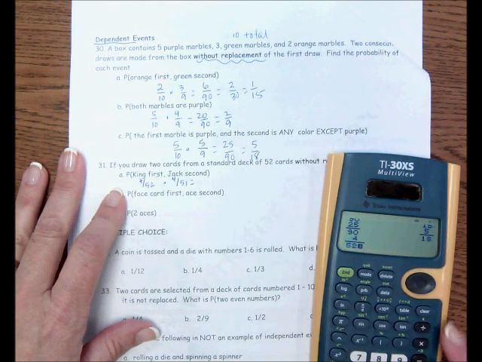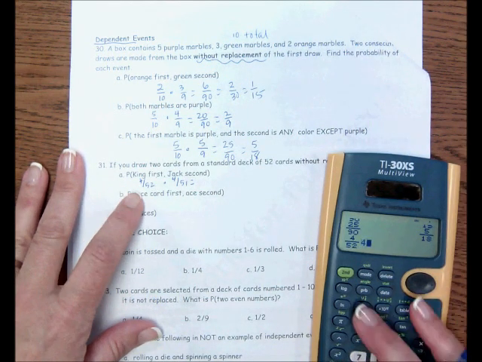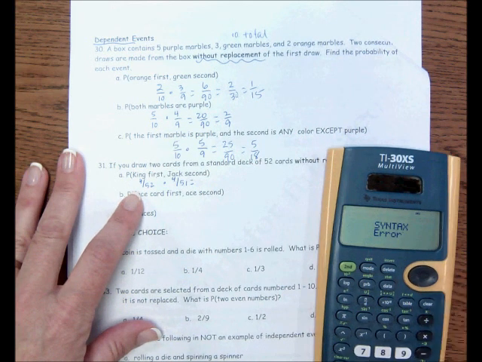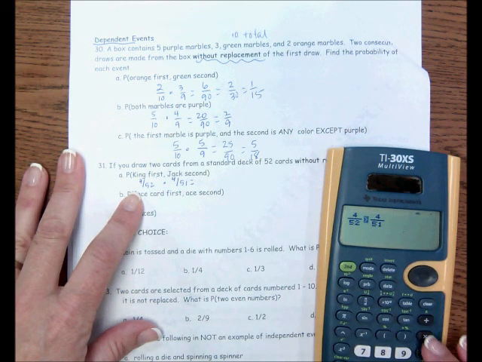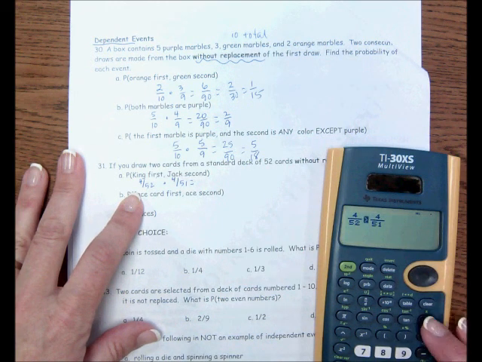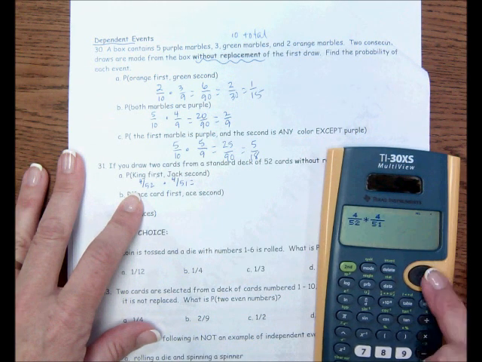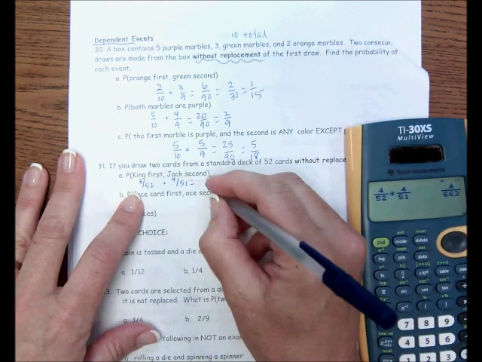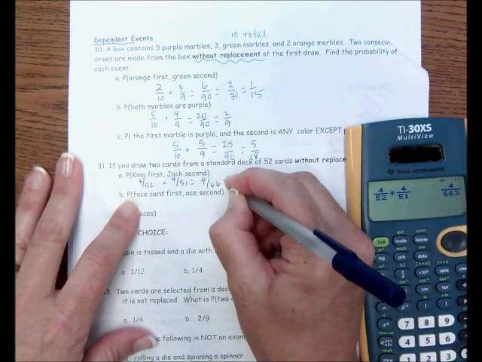So I use my calculator and it will simplify for me, and I have to put multiply in there, multiply, and my answer is 4 out of 663.